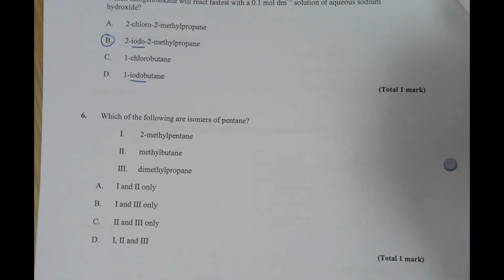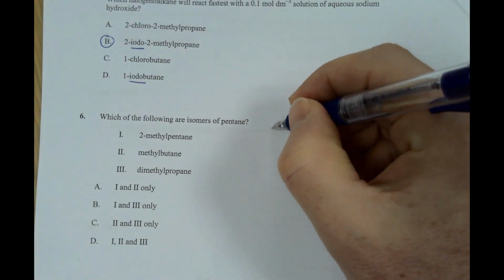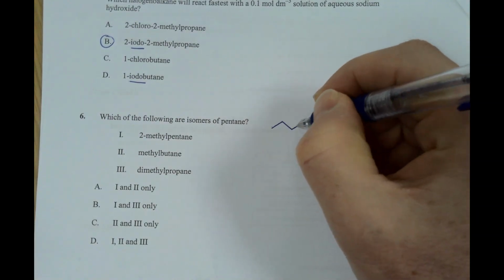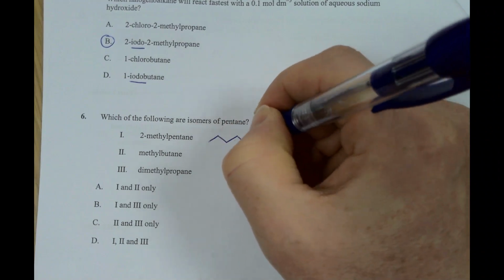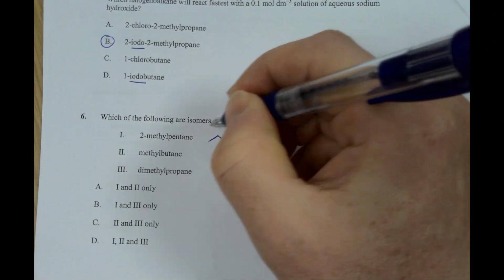Isomers of pentane, well, I would just draw them. I'm going to draw them skeletally, though you might want to draw them out fully. 1, 2, 3, 4, 5. So we'll do 2-methyl pentane. Well, that makes no sense, because it's going to have an extra carbon, so that isn't one.